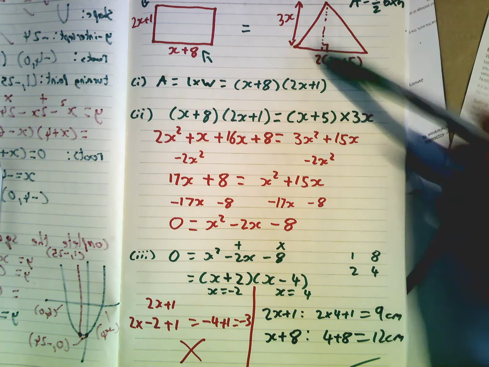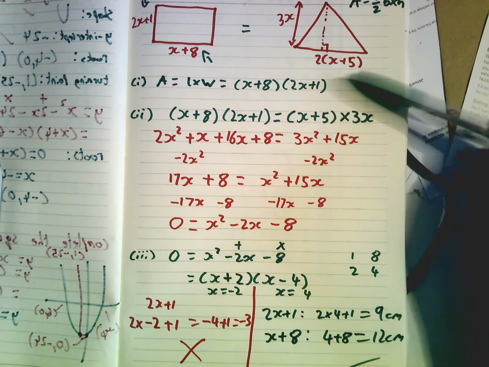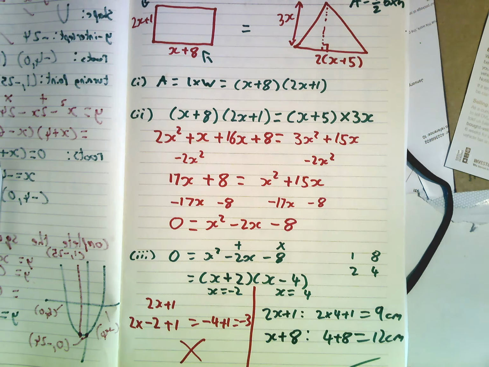We could work out other things. We could work out the height of the triangle. We could work out the base, but that's not what the question's asked. It's just asked for these two here. And that is how we solve those kind of questions.